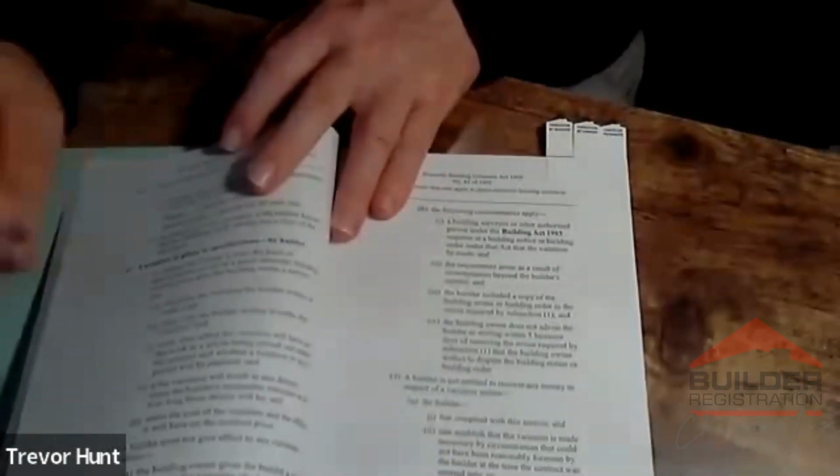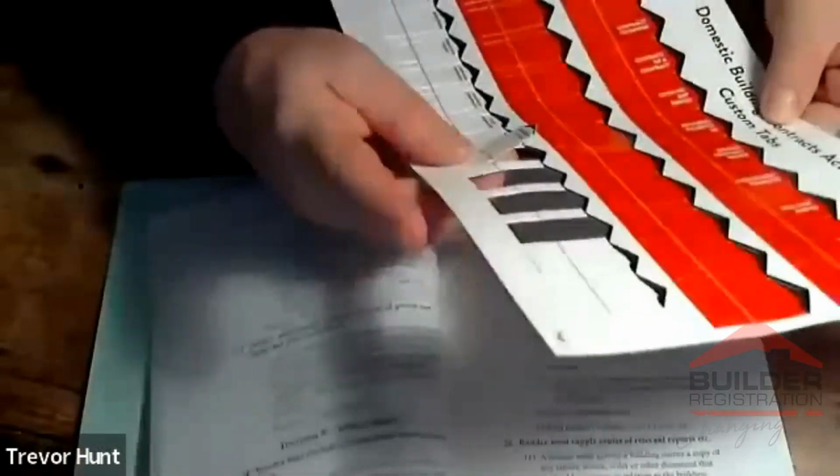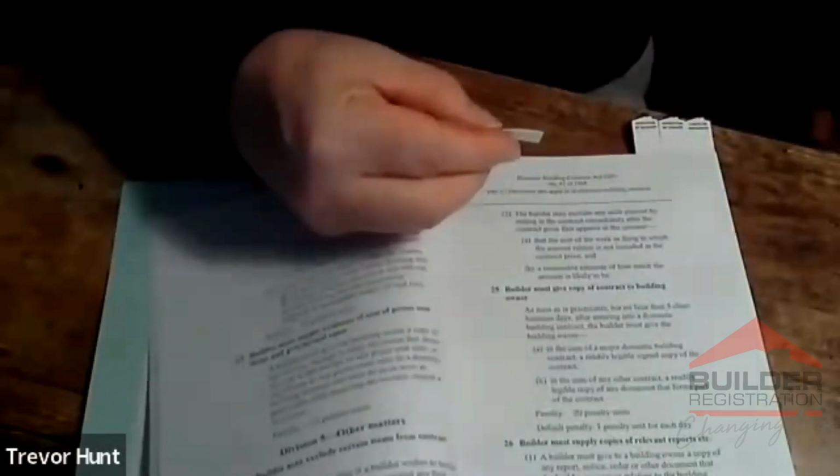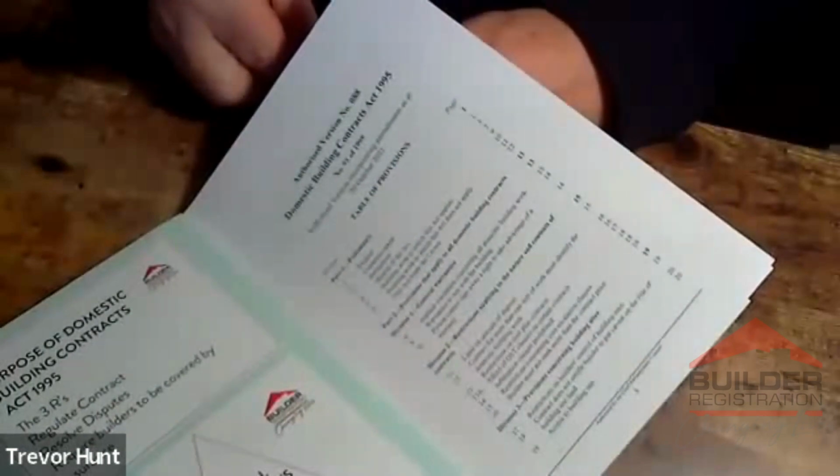After our 37, we're going to do our evidence of PCs and PSs, which is going to be to do with section 23. Section 23 tells us that the builder must supply evidence of prime costs and provisional sums. So page 23 for that.